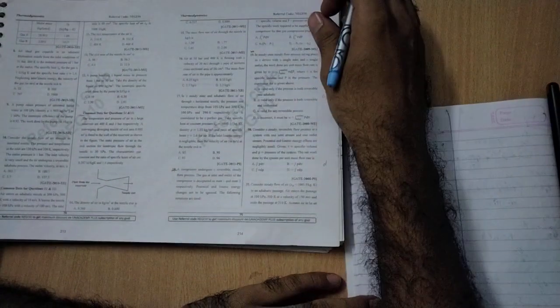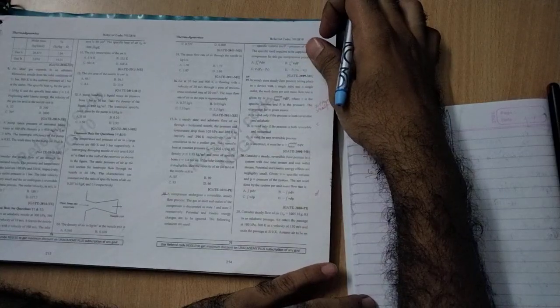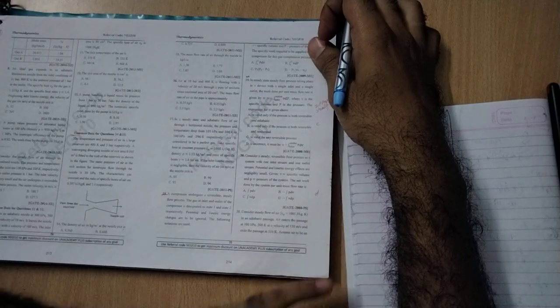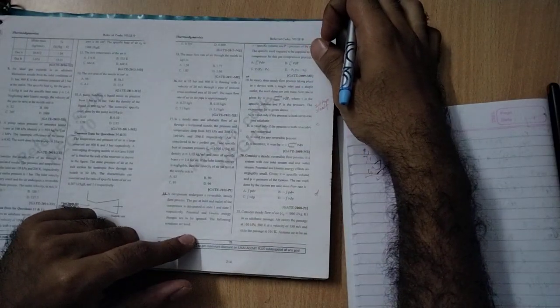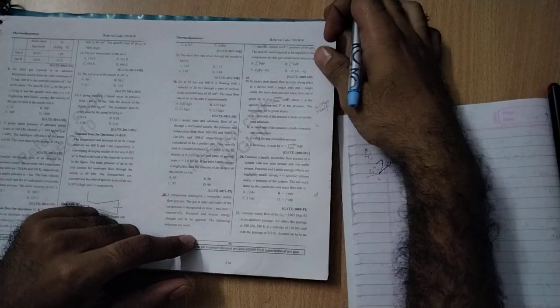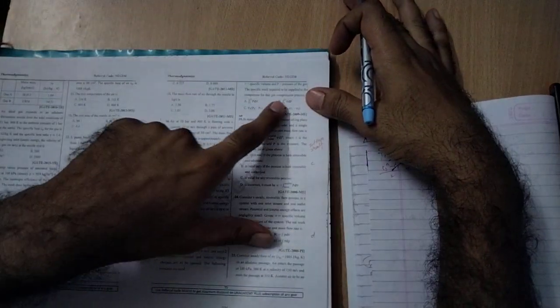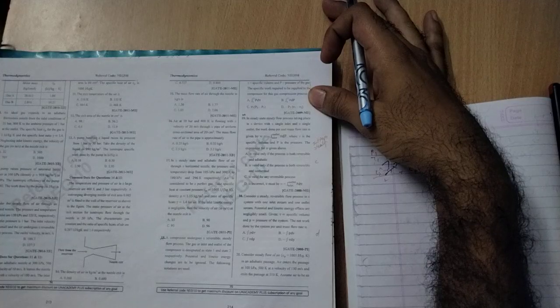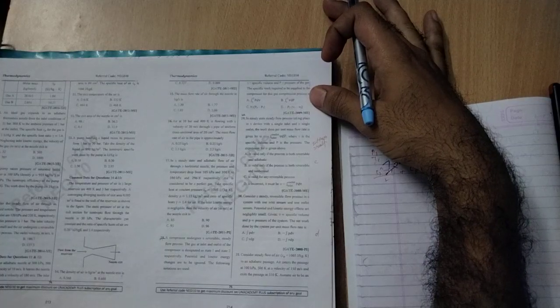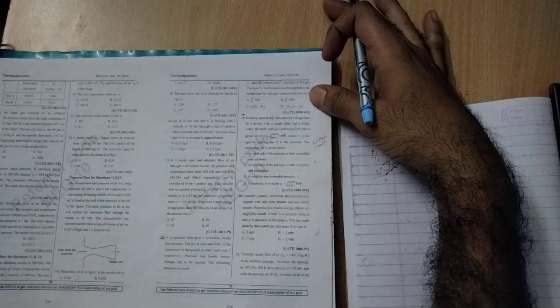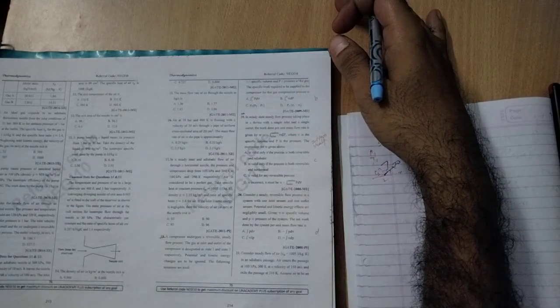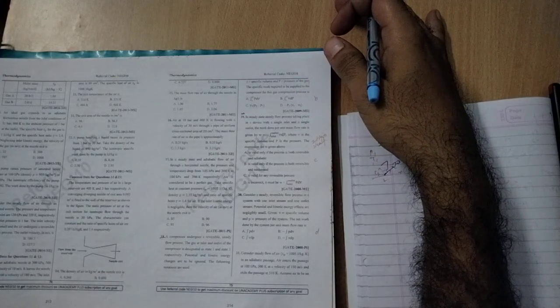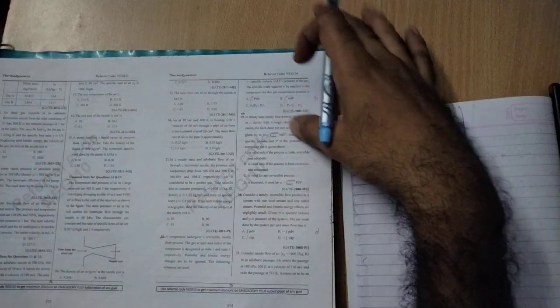A compressor undergoes the following process: specific volume and pressure are given, and we need the specific work required to be supplied to the compressor. So work is done on the system. They have mentioned compressor and compression here, so B is the answer. We can go for this one.